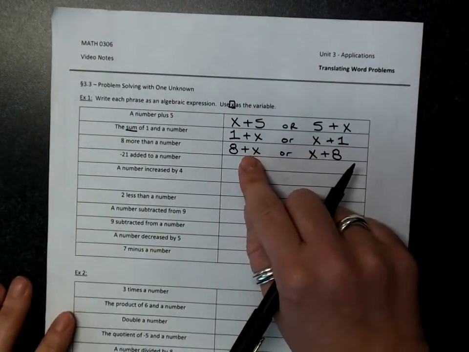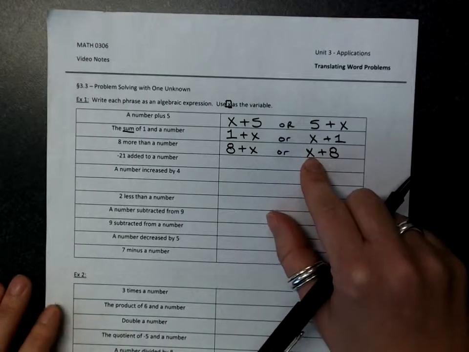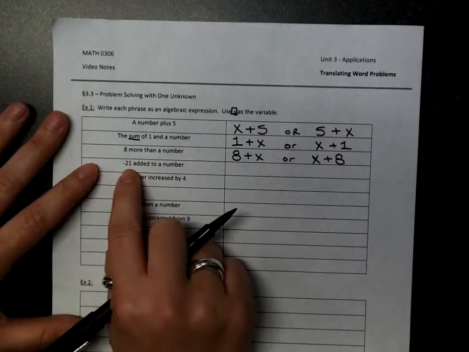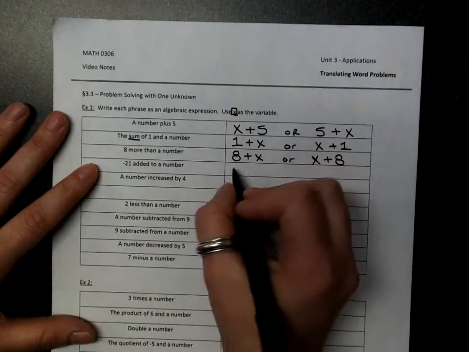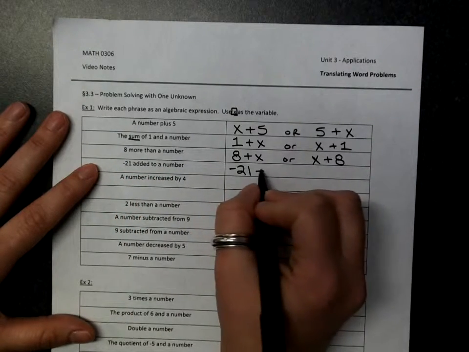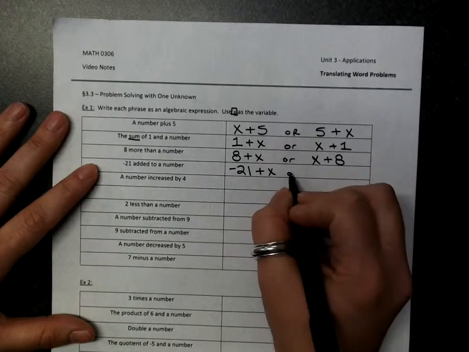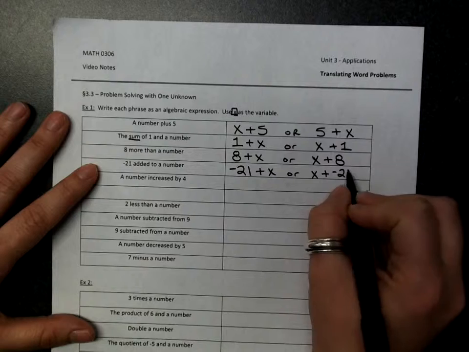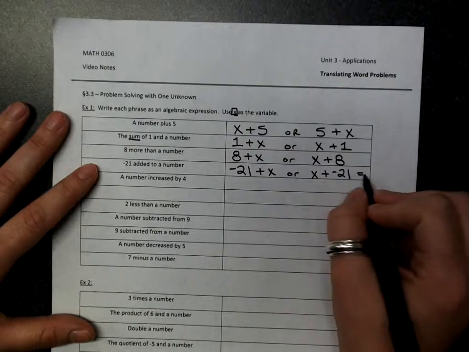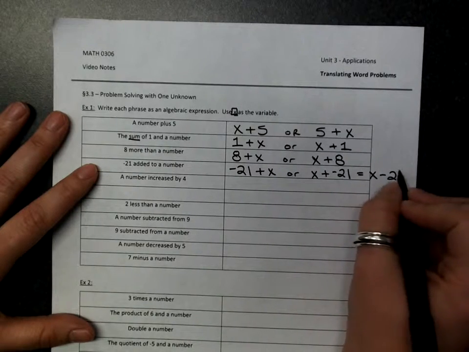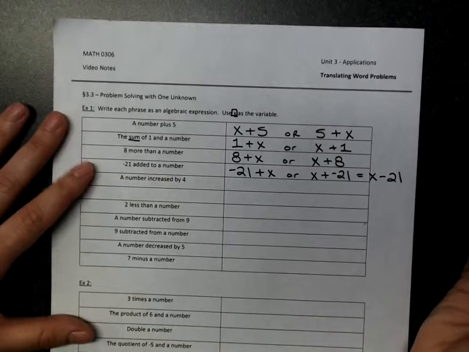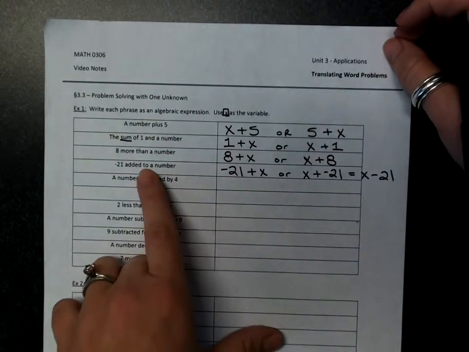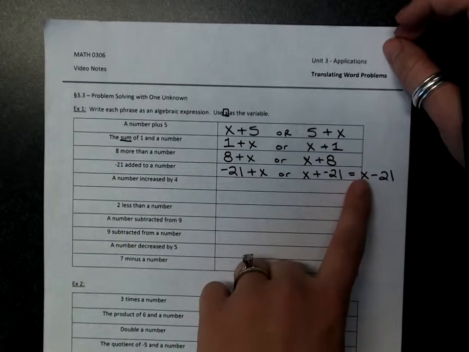Negative 21 added to a number, or X plus negative 21. Now that's the same thing as subtracting 21. So adding a negative, as we know now, adding negative 21 is really subtracting.